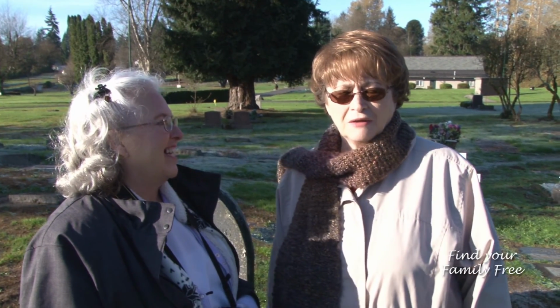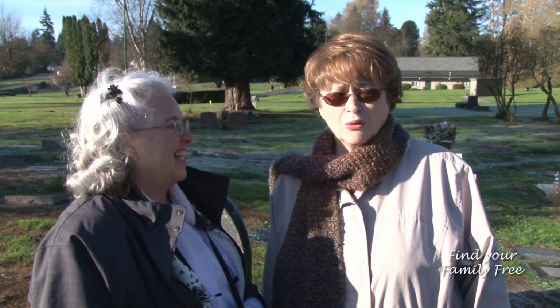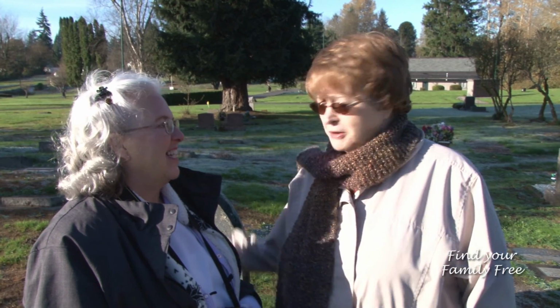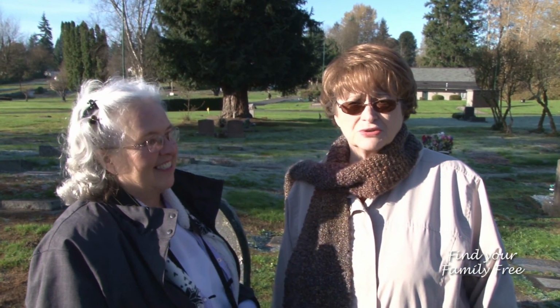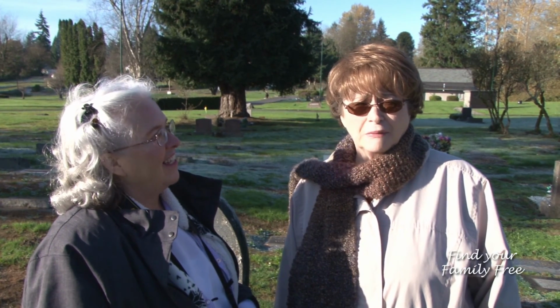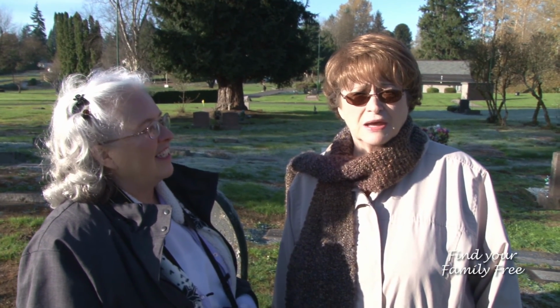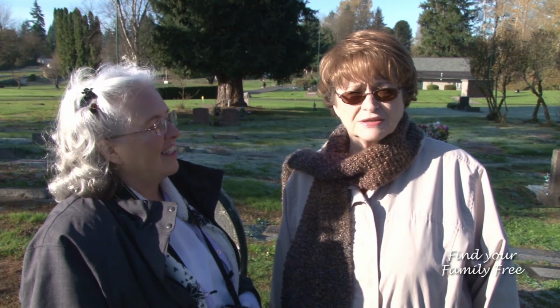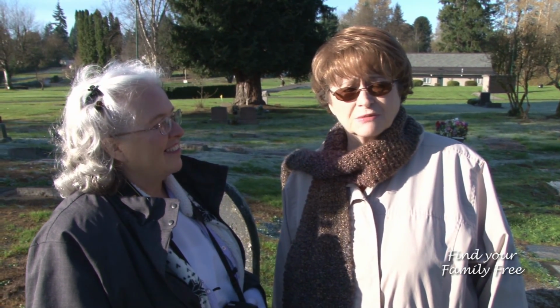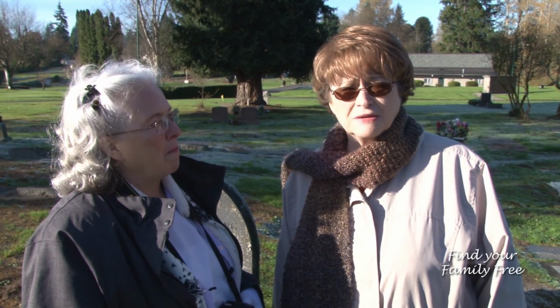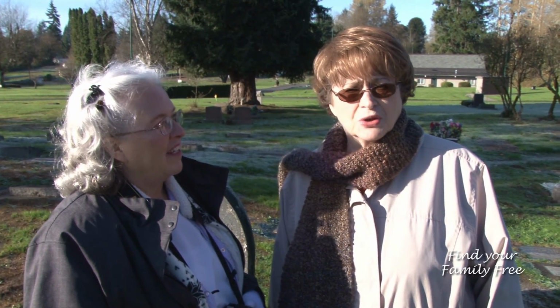Today we're in Forest Memorial Gardens, the oldest cemetery in Olympia, Washington. I'm here with my friend Linda Grubbs. Linda has taken thousands of pictures of not only her family graves, but of other people's graves in many states in the United States, which she will tell us about. She'll tell us why she's done this, and she'll give us some really great techniques to take the best graveyard pictures you can. So let's get started.